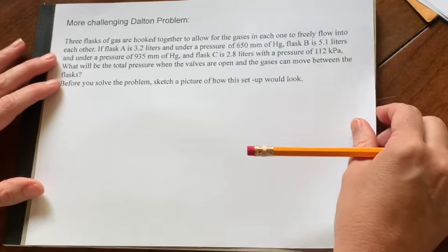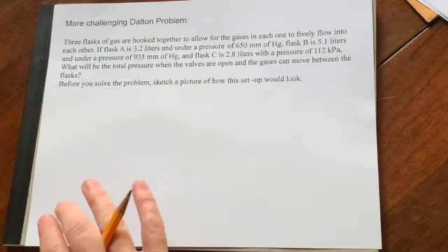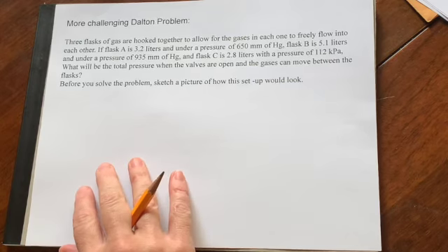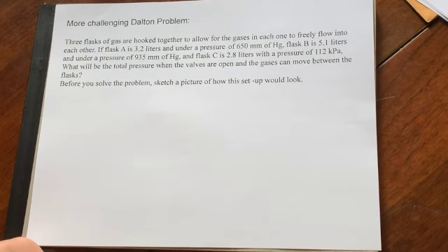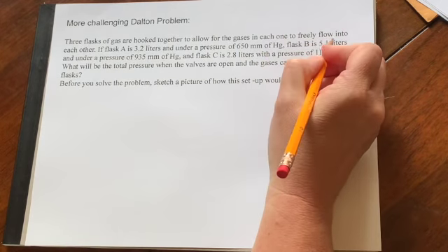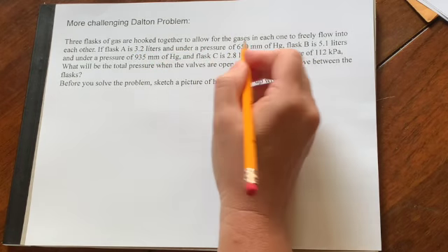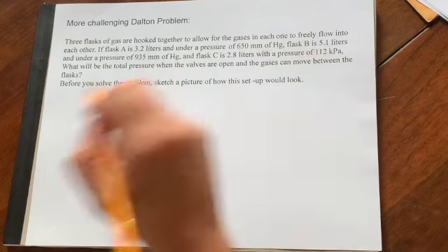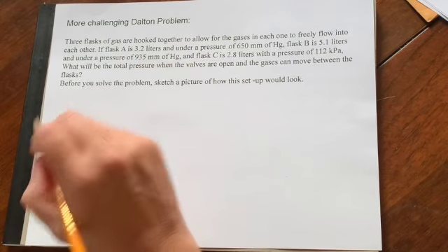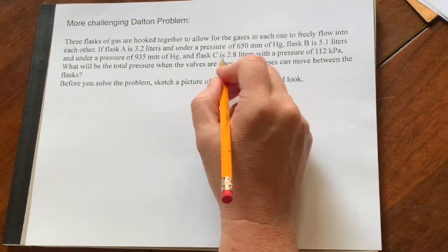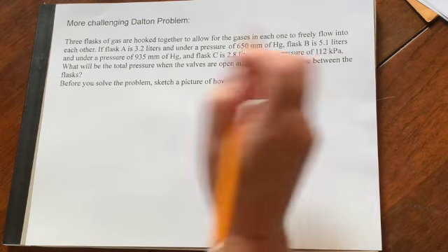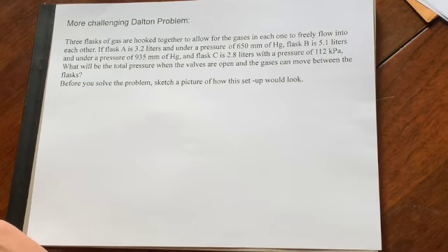All right, so let's take a look at this one. And I know there's a lot going on in this problem, but I will walk you through it. Three flasks of gas are hooked together to allow for the gases in each one to freely flow into each other. If flask A is 3.2 liters and under a pressure of 650, flask B is 5.1 liters and under a pressure of 935, and flask C is 2.8 liters and under a pressure of 112. What will be the total pressure when the valves are open and the gases can move between the flasks?